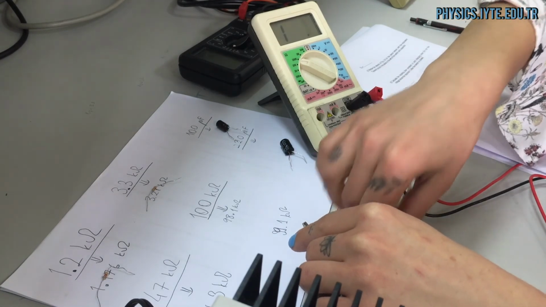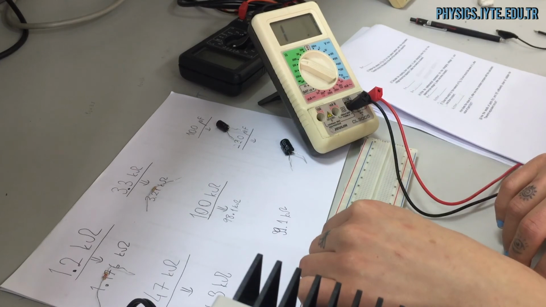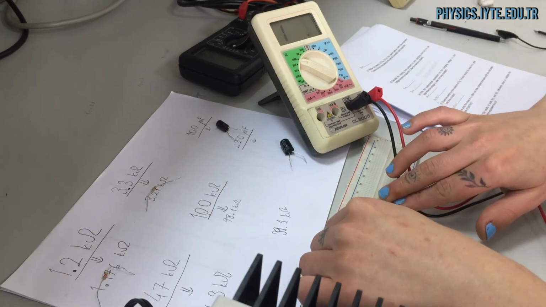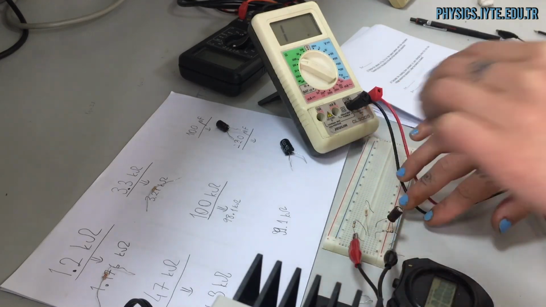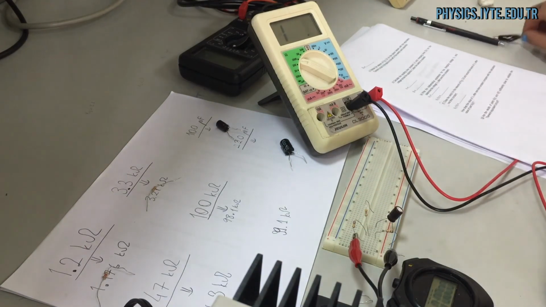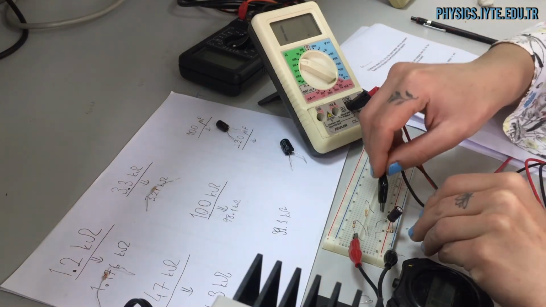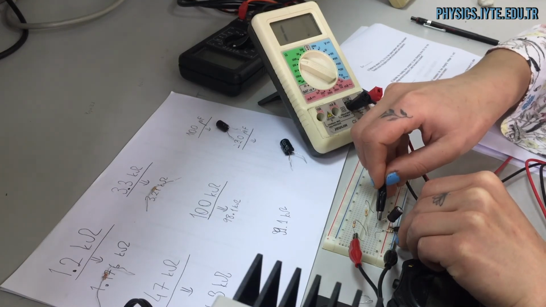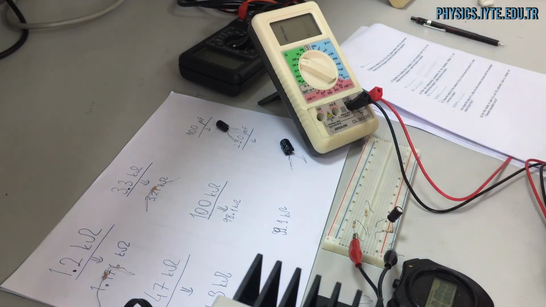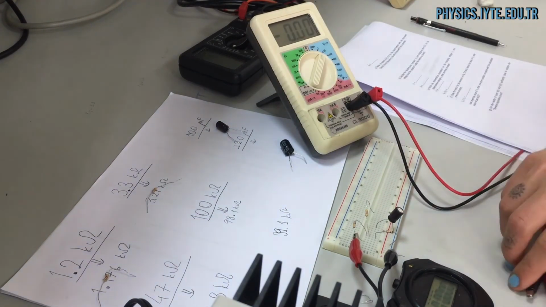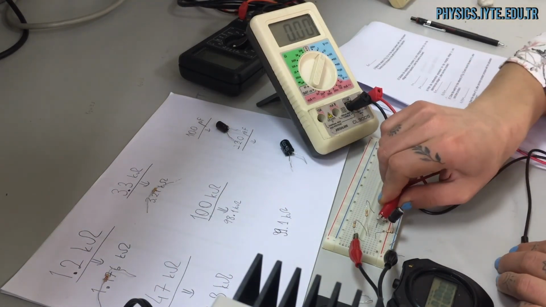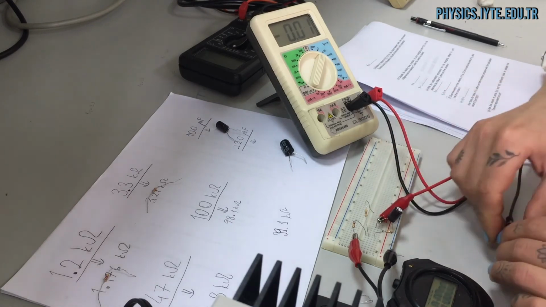I can connect it now. I can discharge the capacitor. And the voltage value on the capacitor will be measured.